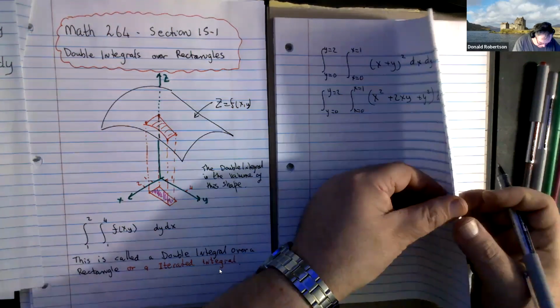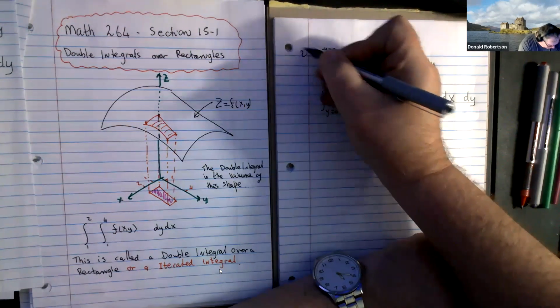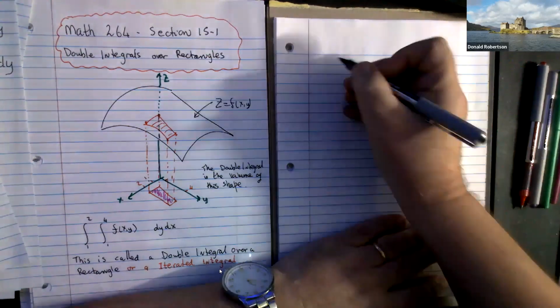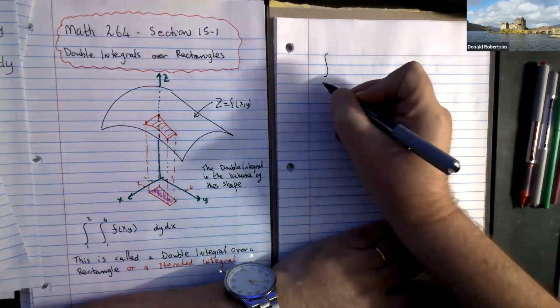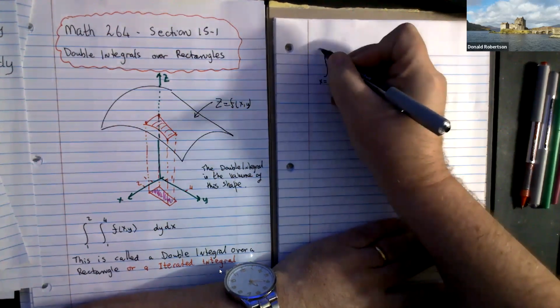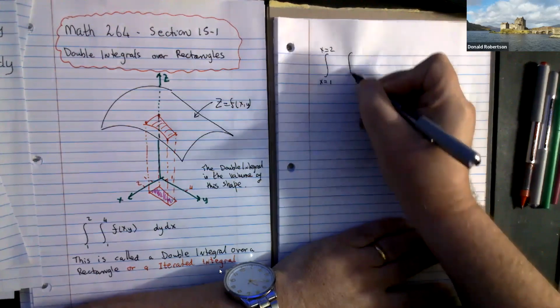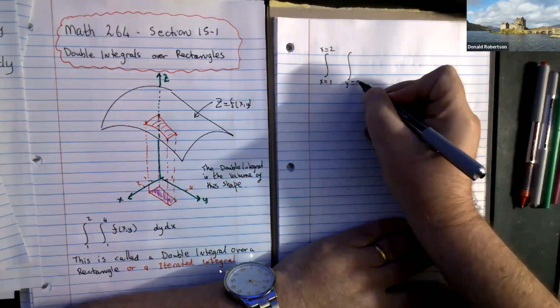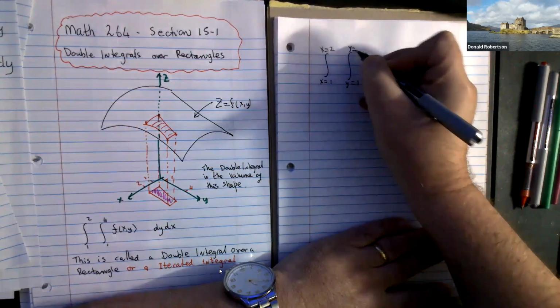Here's our next. By the way, I think that's something similar to 2. I'll just make one of my own up right now. Let's do x equals 1 to x equals 2, and y equals 1 to y equals 2.